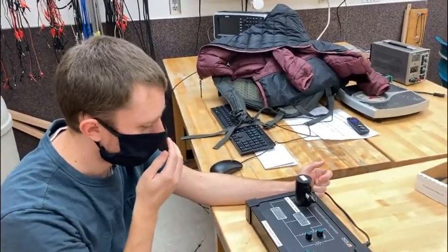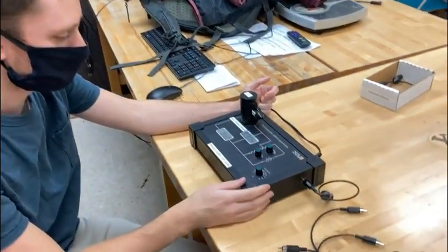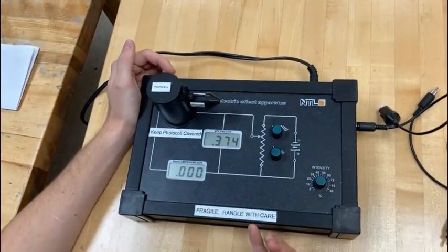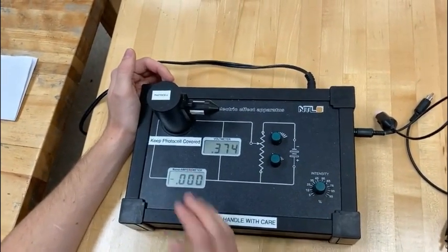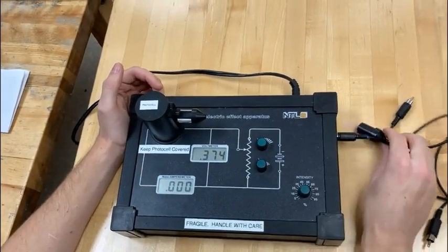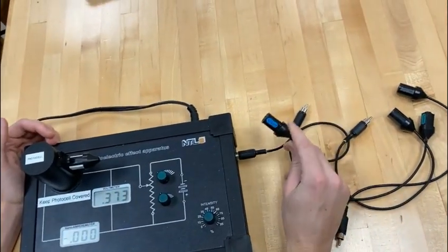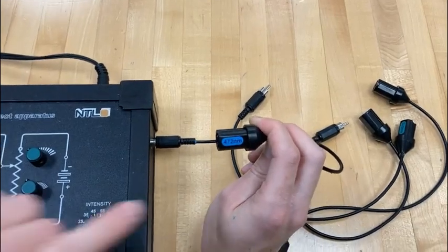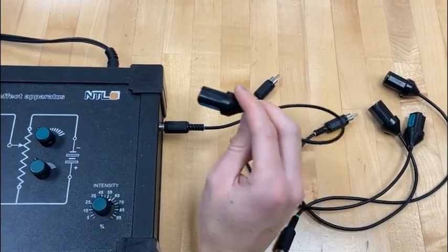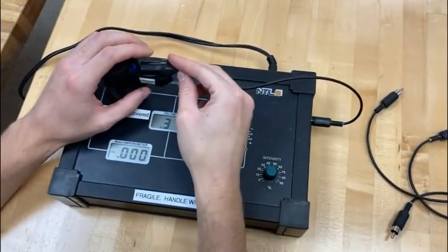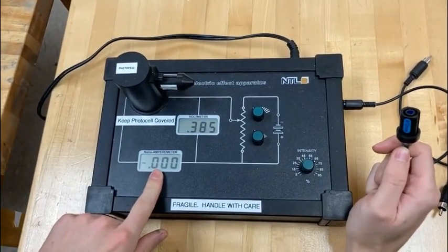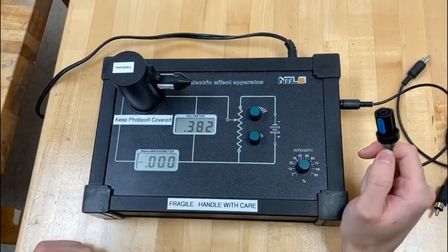All right, so this is the apparatus that we're going to use for this experiment. It's basically the same thing that I just drew on the board. We have a photocell where we're going to put in light, and I have these different LEDs. They're called coherent light sources, so they have the same wavelength. We can put these in where this photocell is, and then it'll register the current that is generated, as well as the voltage being applied.